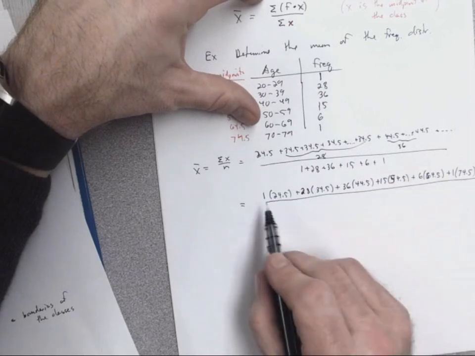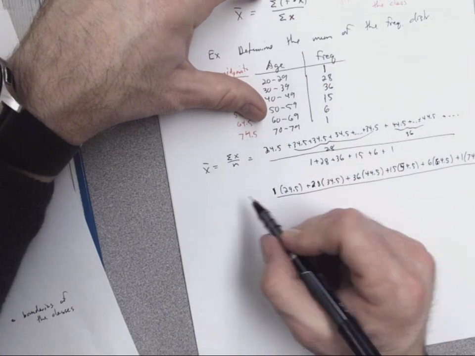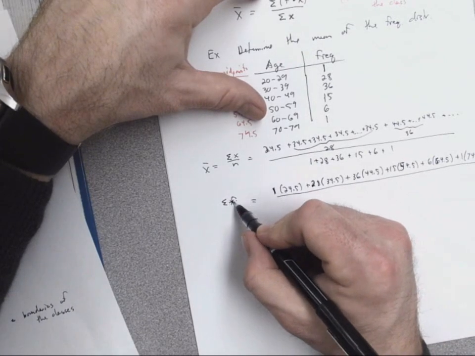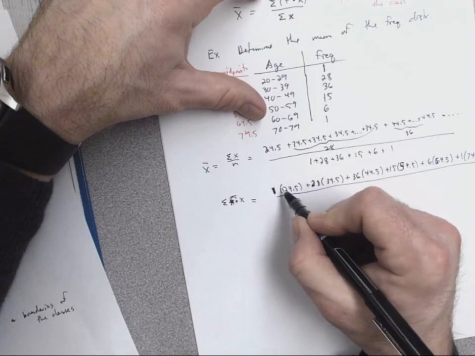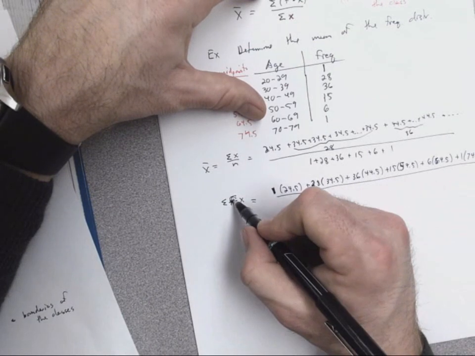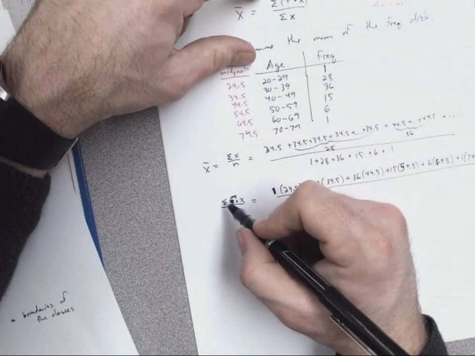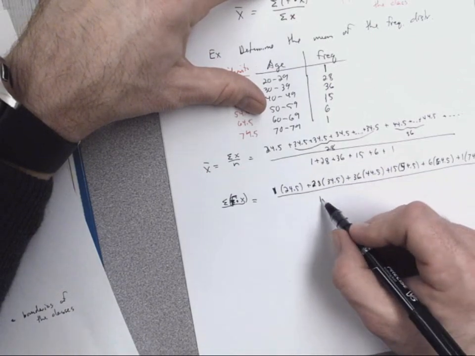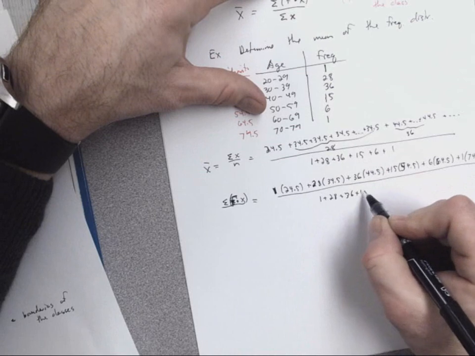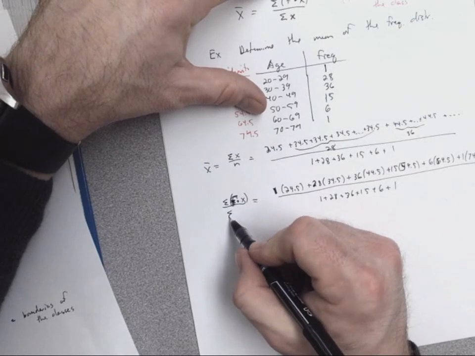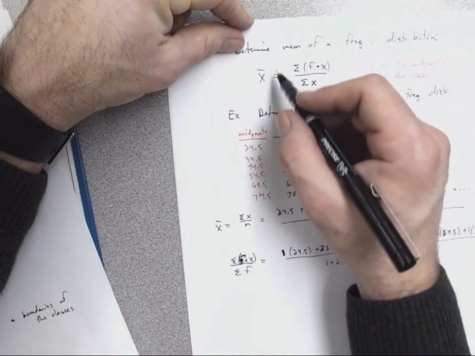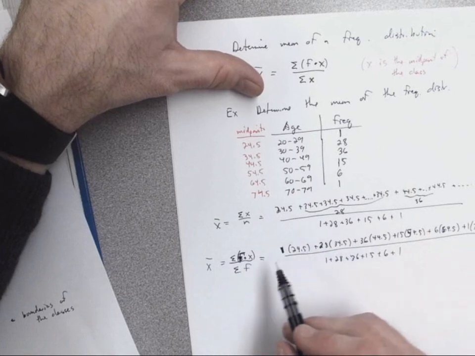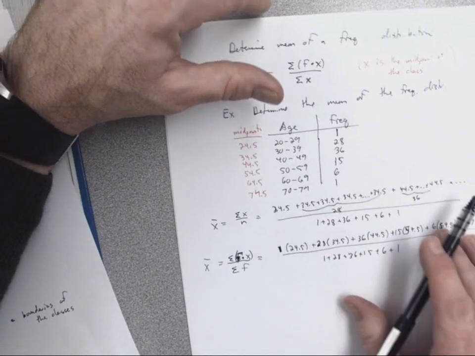Notice what that numerator is? This is f, and this is x. And that's the sum of all of them. So that is the sum of f times x. F and x, f and x, f and x. So this is the sum of f times x. It's this numerator up here, the sum of f times x. All over, well, this is the sum of all the f numbers, right? So 1 plus 28 plus 36 plus 15 plus 6 plus 1. That's the sum of all f. And you can see that's why we get this formula up here. Which really is, remember, you're just calculating the mean. It's nothing more than x bar. But unfortunately, you don't know the original value, so you have to use the midpoints as the best guess.